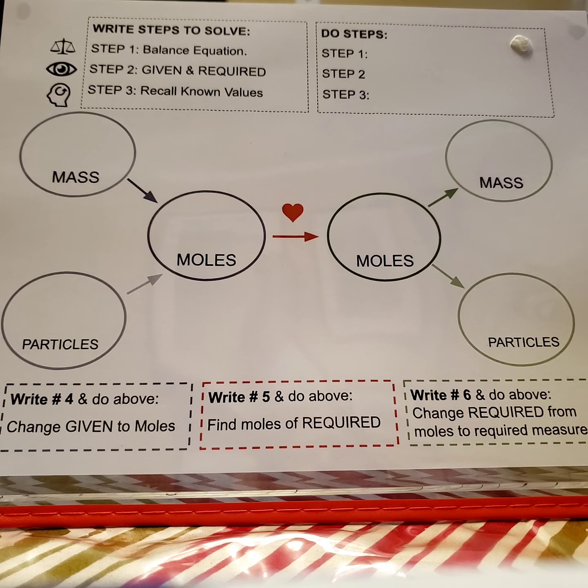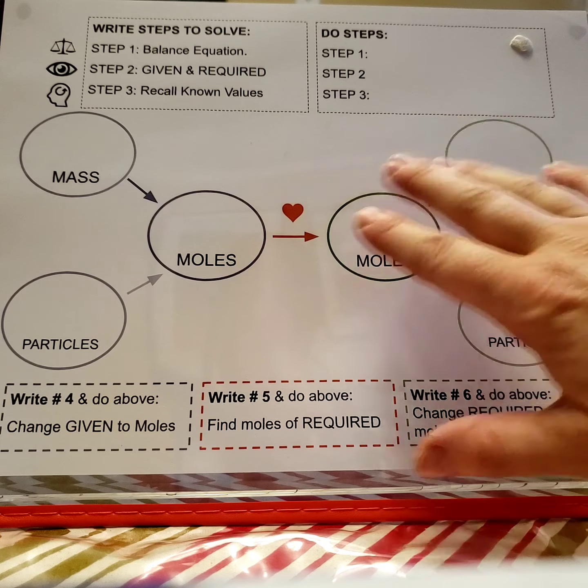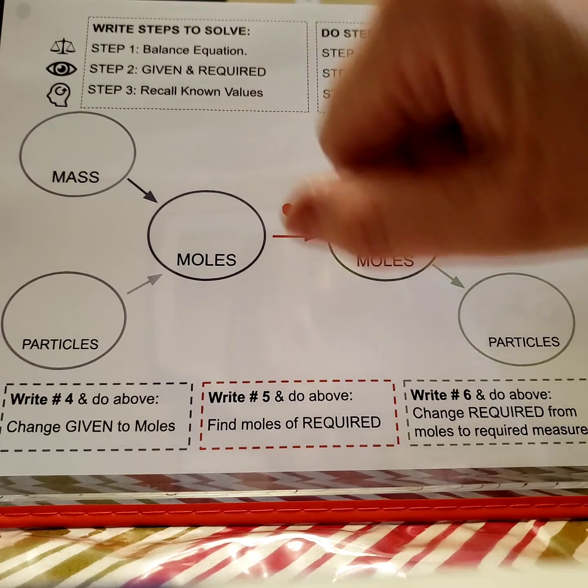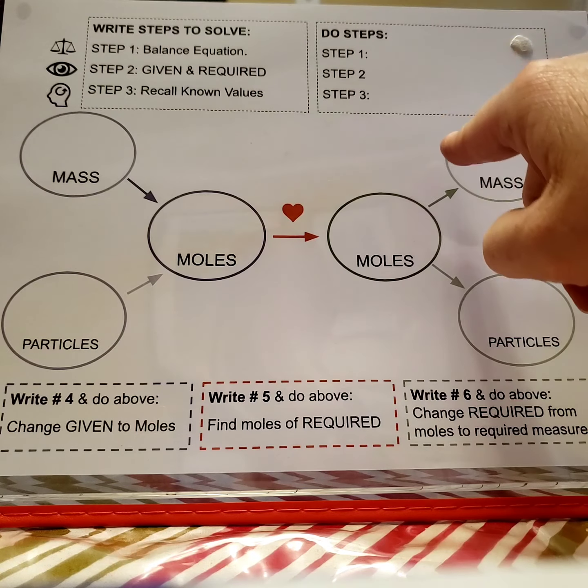This video is going to walk us through two complete solutions and then some other problems for using this stoichiometry map properly, identifying your givens and requireds, and identifying your route. And then hopefully after that you will be fully confident in using this version of the map that has all your steps written in, and then you simply have to do the steps.